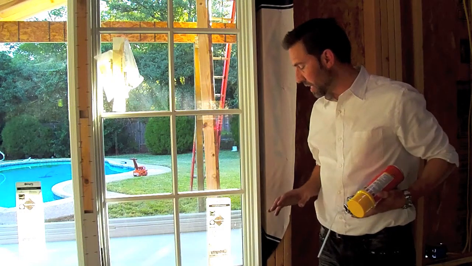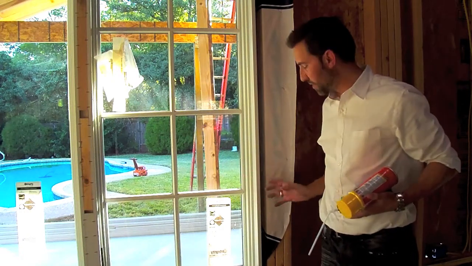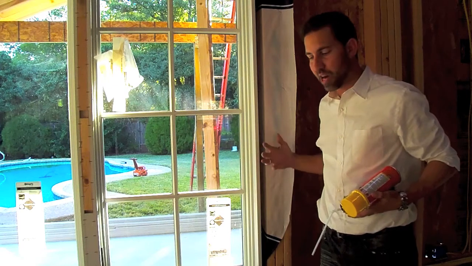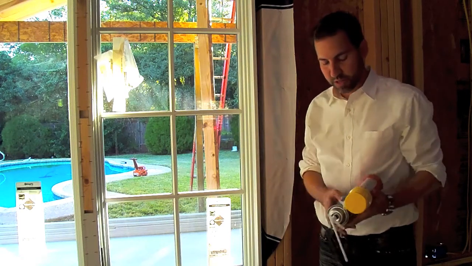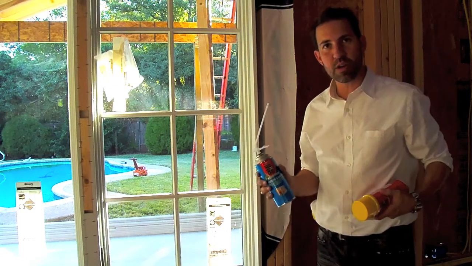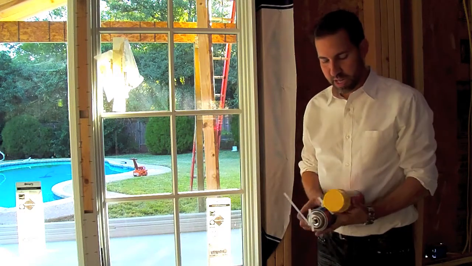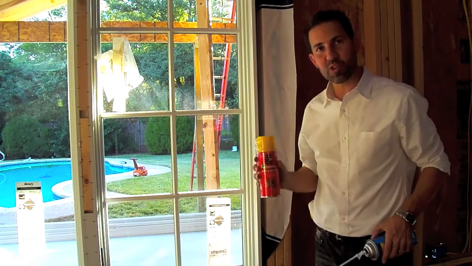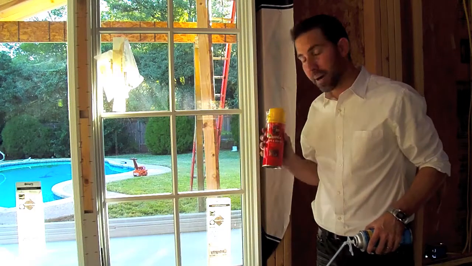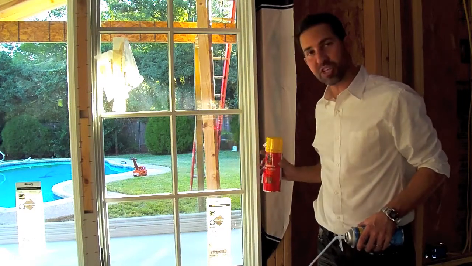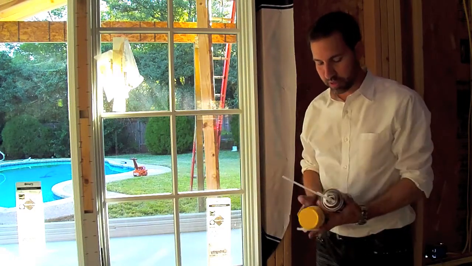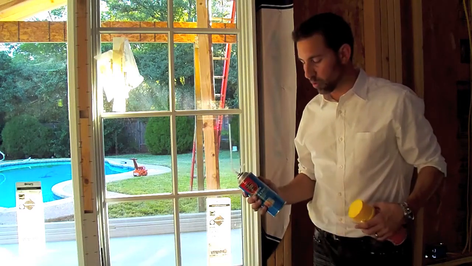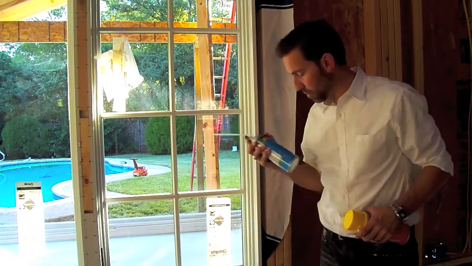Now, these ratings don't make any difference if the window leaks or if we have gaps around the window that allow air to come into the house or structure. So we want to use a good window and door foam sealer, and we do not want to use a gaps and cracks sealer. This will actually bind the window and blow out the jambs, and we'll have a lot of problems if we use this product. So we want to use a window and door sealer, foam sealer. So here we go.